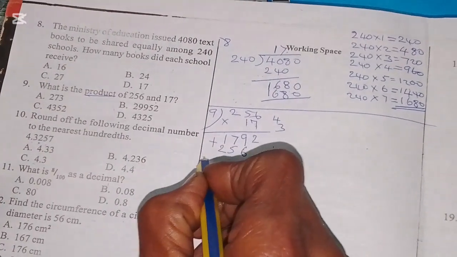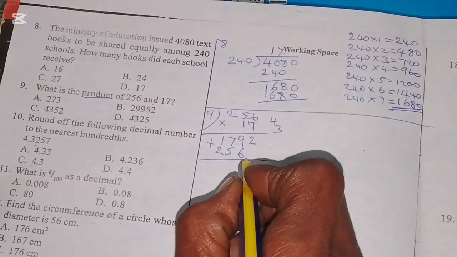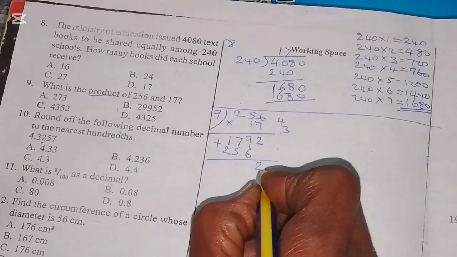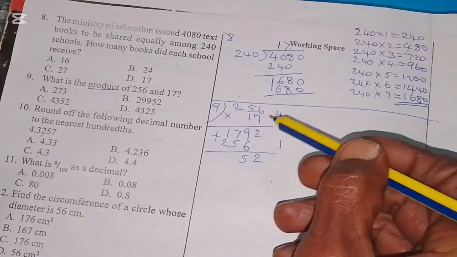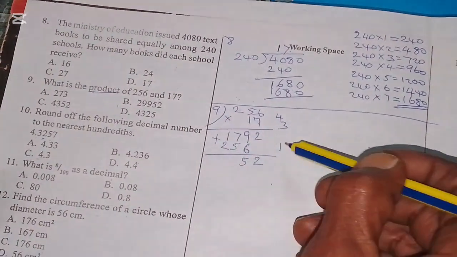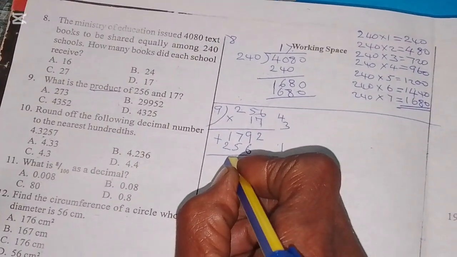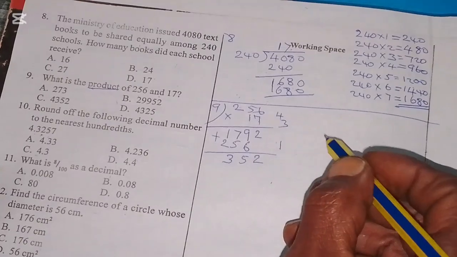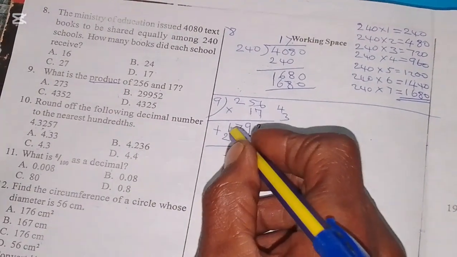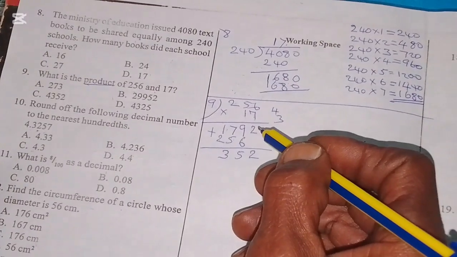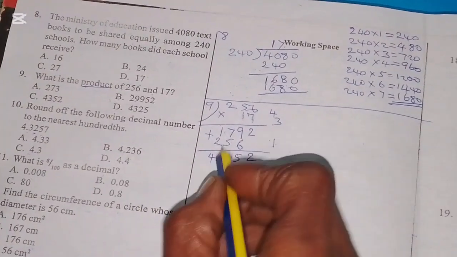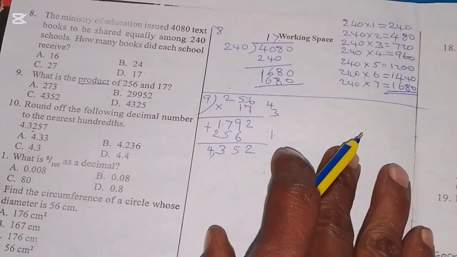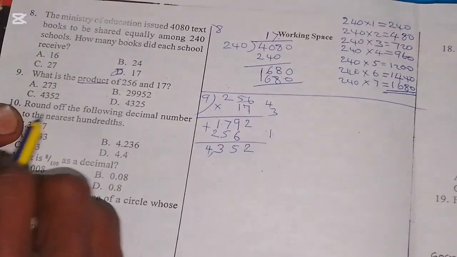Then we add. And we get 2, 15 carry 1. 12 plus 1, 13. Carry 1, 3 plus 1, 4. 4,352.